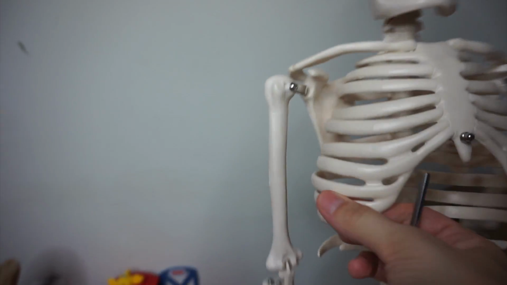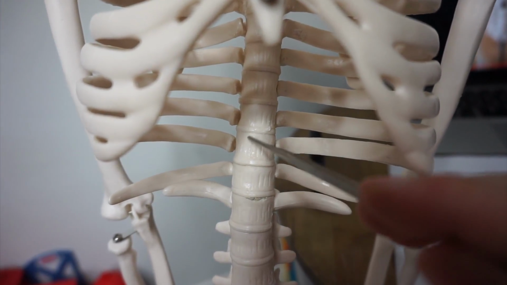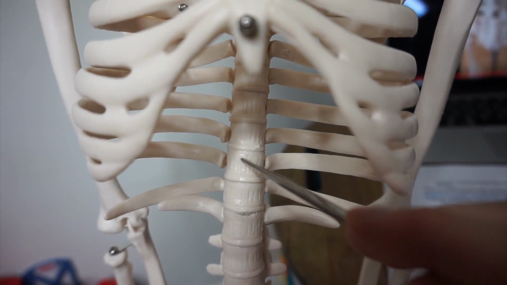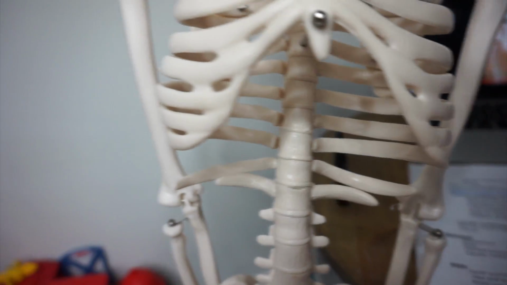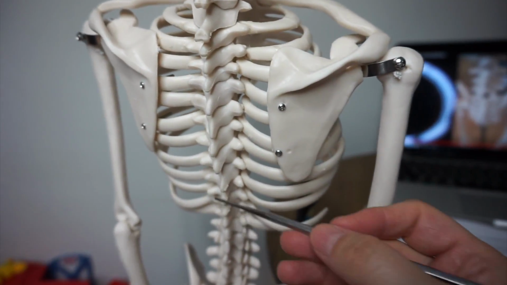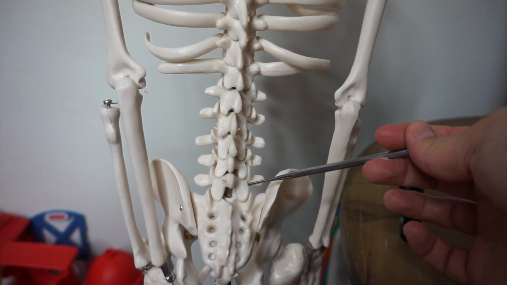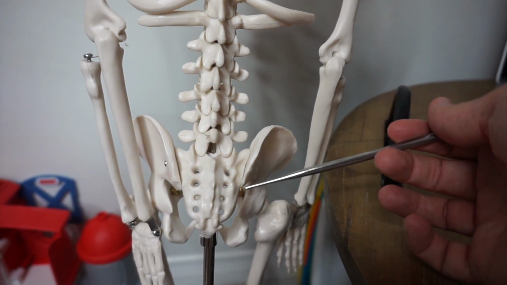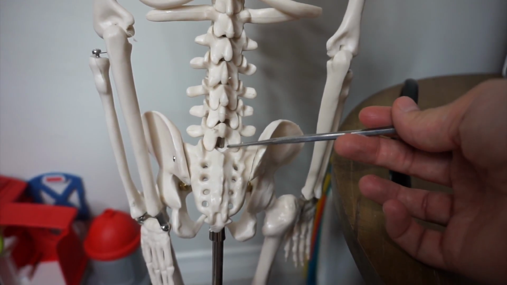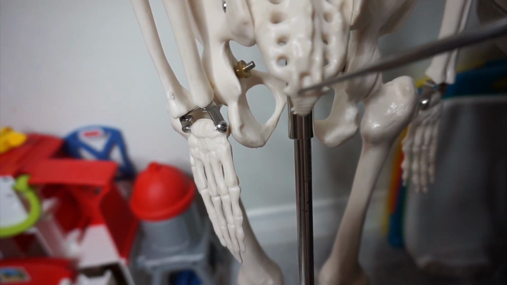The body, or the centrum, you can see here. And the position of the intervertebral discs are these right here. And they are pointing downward. There are 5 lumbar vertebrae here. We also have the sacrum, which are 5 vertebrae fused together to form this bone here. And we have the coccyx, which is this bottom section right here.